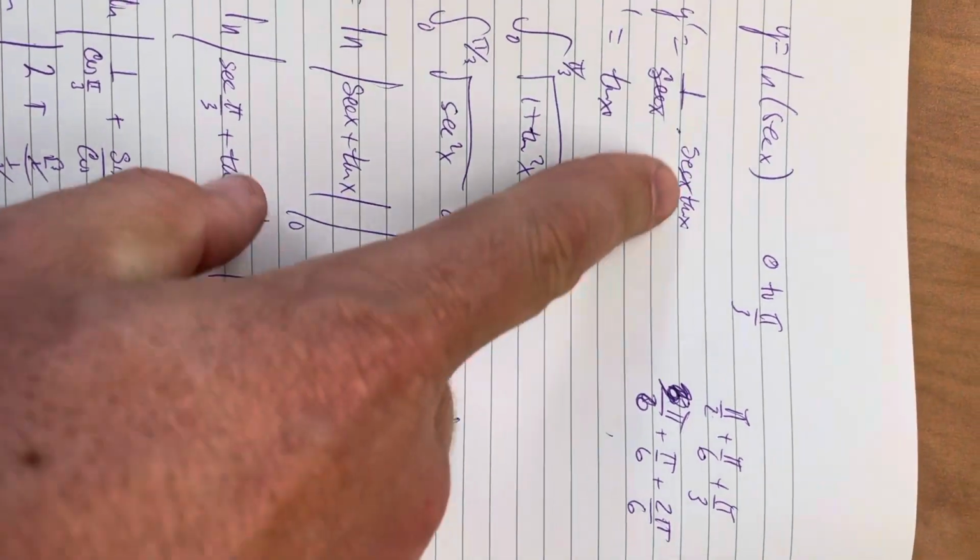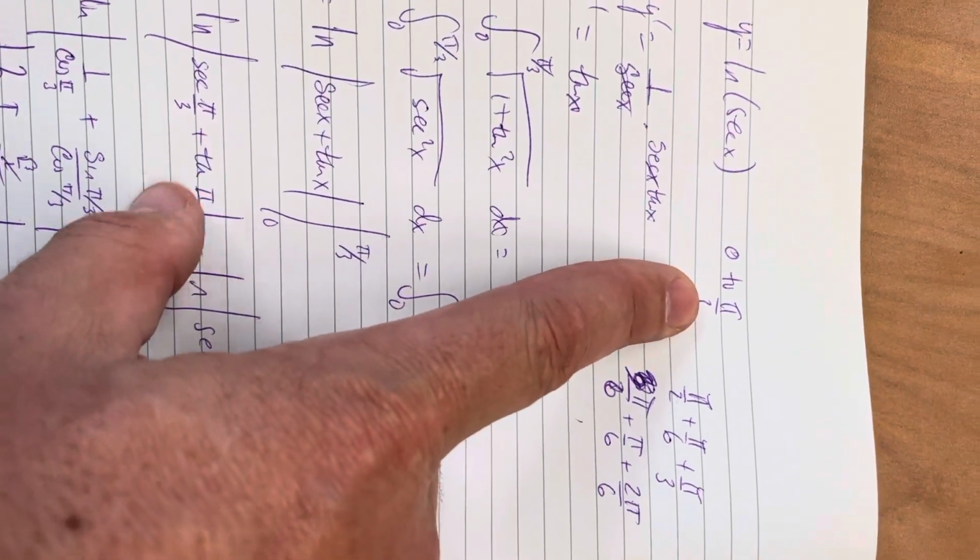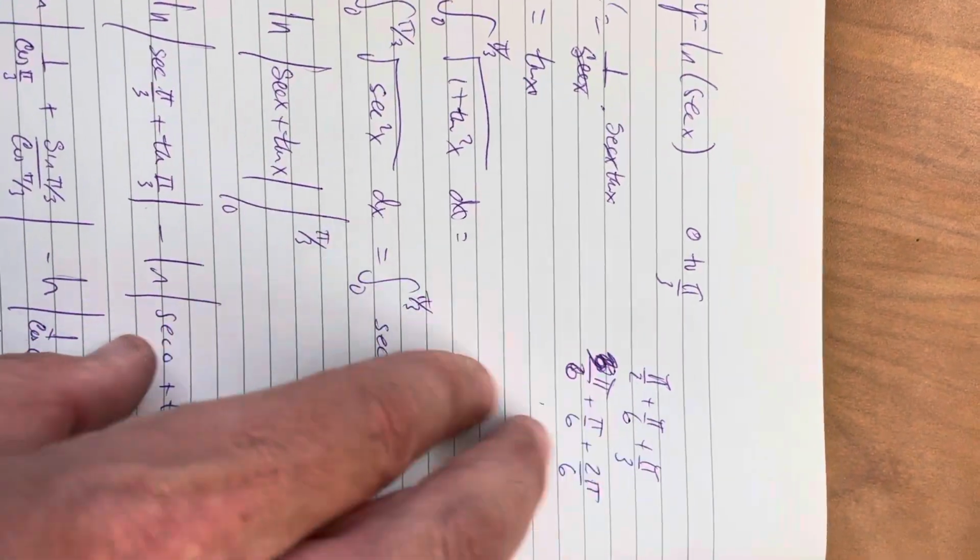So we were trying to find the arc length of the function, the natural log of the secant x from 0 to pi over 3. Just ignore this. This is just me doing some stuff.